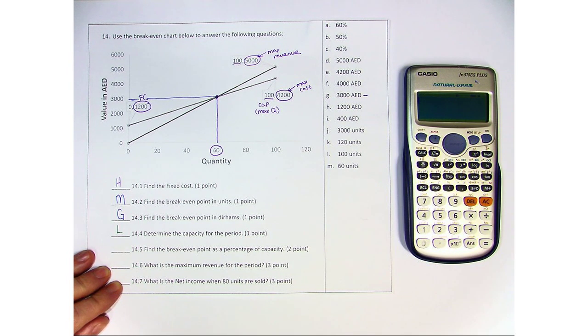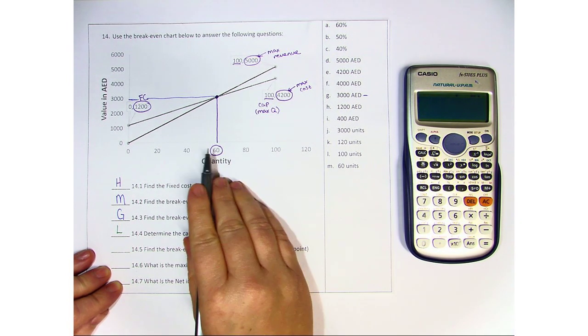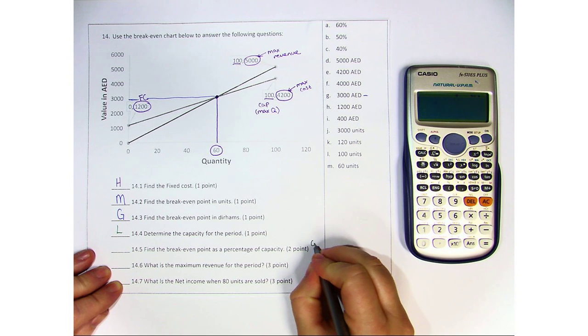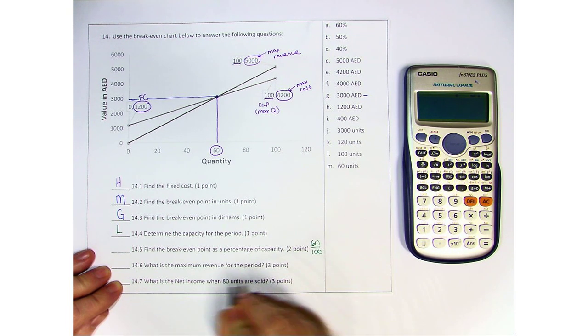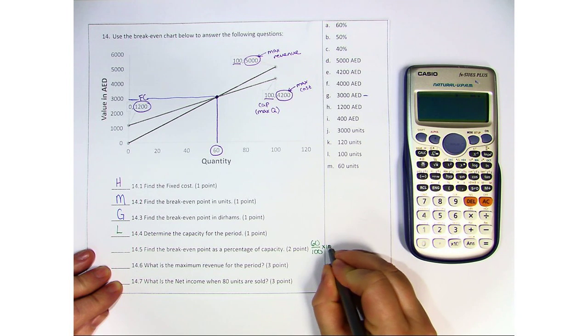Find the break-even point as a percent of capacity. Now for this, we actually have to do some type of math. We need to look at the break-even point, which we found is 60, and look at the capacity and divide the two. Now because we need to make it a percent, we're going to multiply by 100.